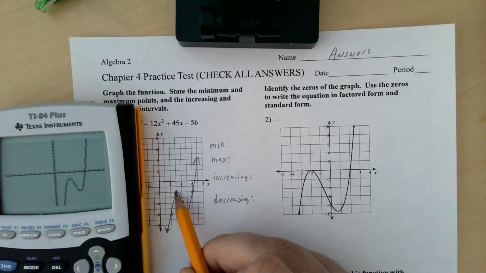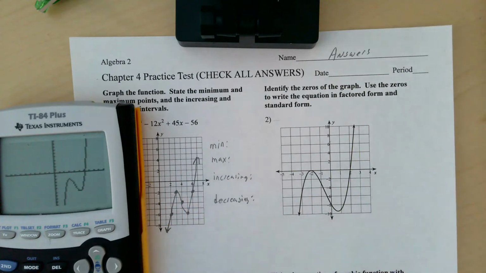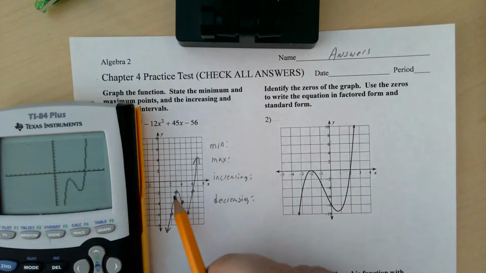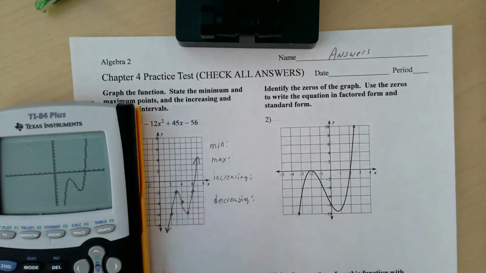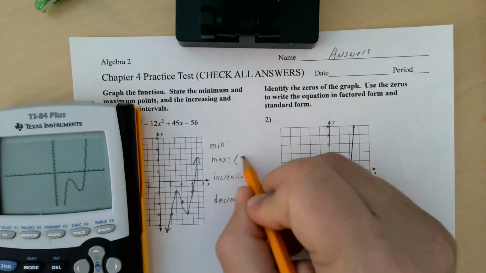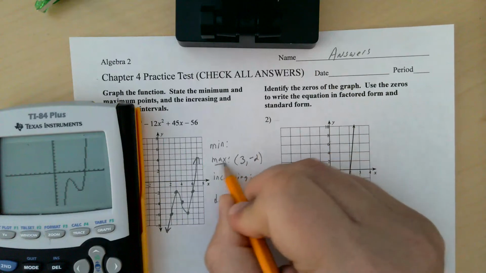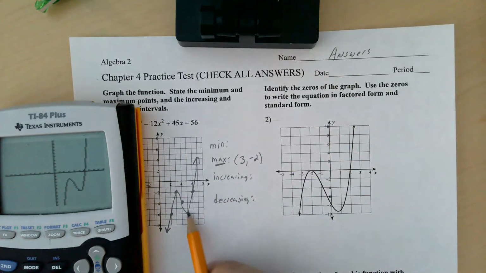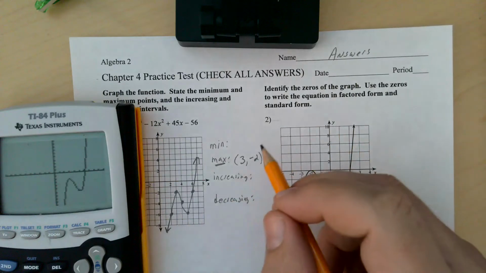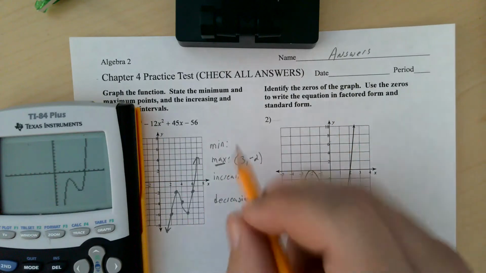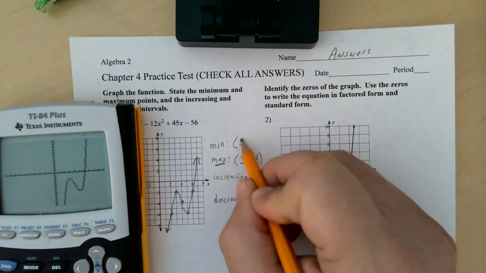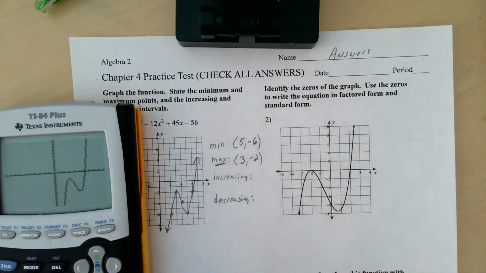This point right here, this is the max. It's a turning point that's a peak. So this dot right here should be 3, -2. So 3, -2, that's your max. This turning point right here is a valley, so it's a minimum, and it's going to be at 5, -6. So max and mins are turning points, okay?